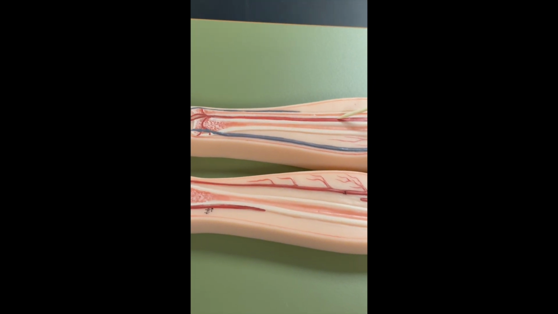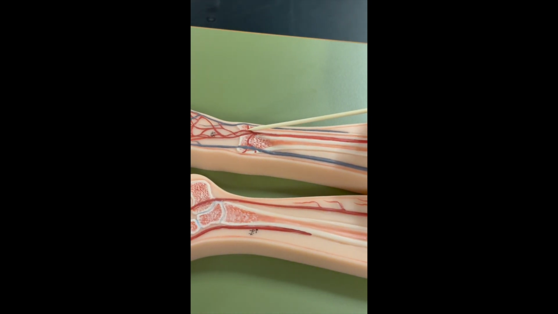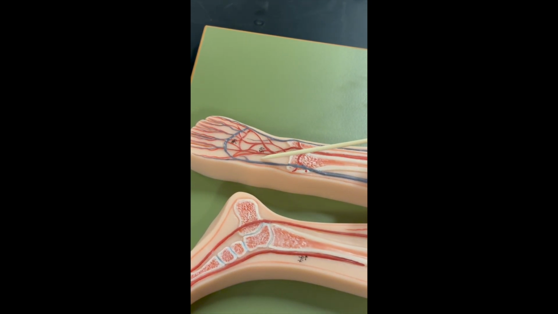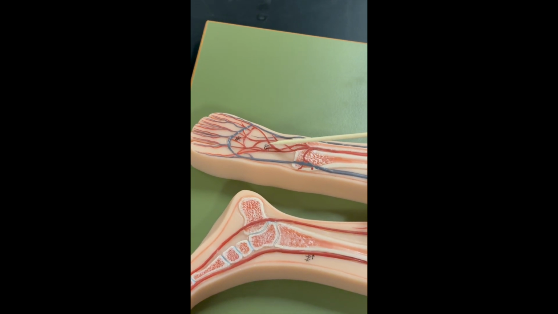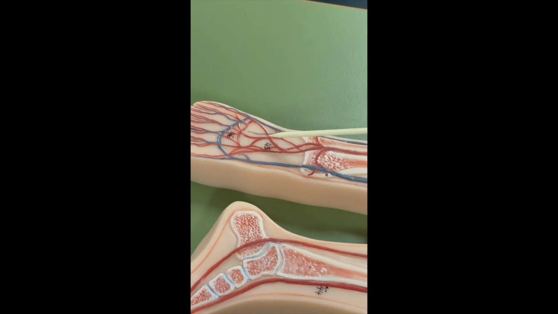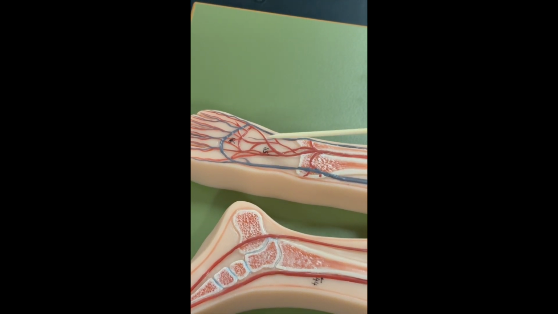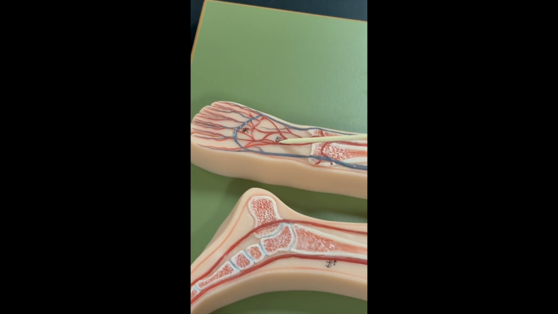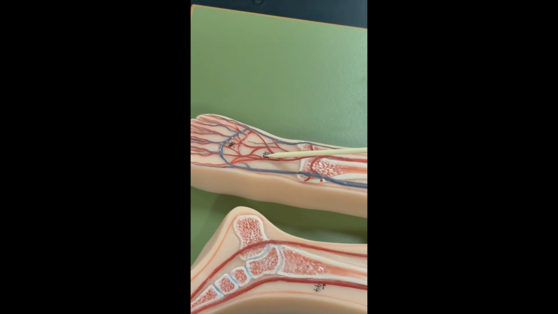Extending down to the foot, so this is all anterior tibial artery. Once we get here to the top of the foot at number 45, that is called the dorsalis pedis artery, and this would be the right dorsalis pedis artery, and that is a major pulse point of the body, so you could feel right there to measure someone's pulse.